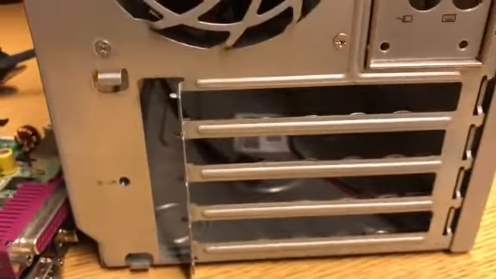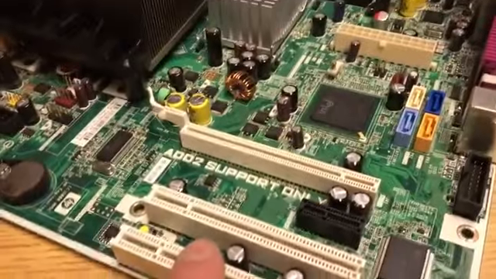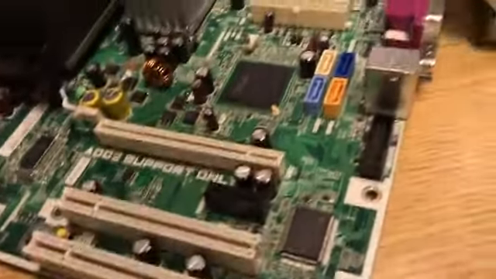But this is going to allow me to put different types of cards into the system and expand the capabilities of the system. Now the cards plug into one of 4 of these slots here on the board. Okay, expansion slots.